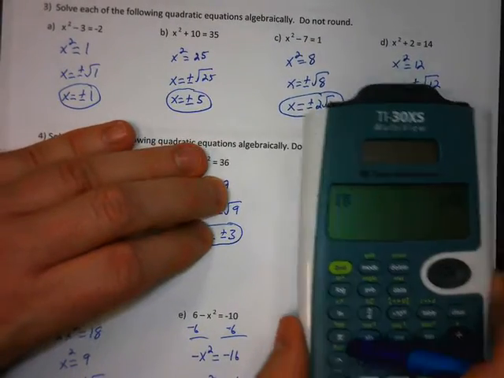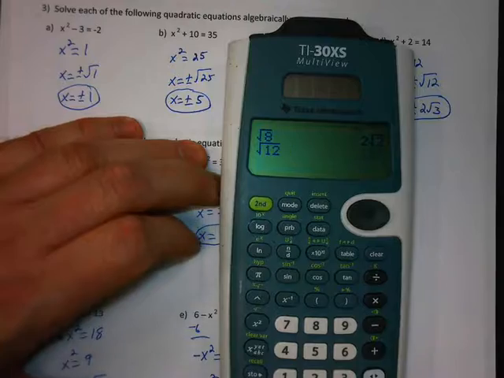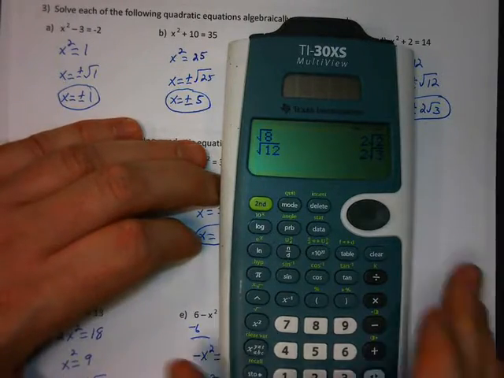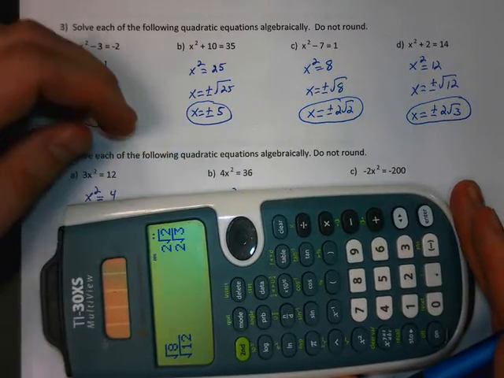And if we put the square root of 12 in our calculator, that breaks it down to 2 square root of 3. Okay, so our solution there is x equals plus or minus 2 square root of 3.